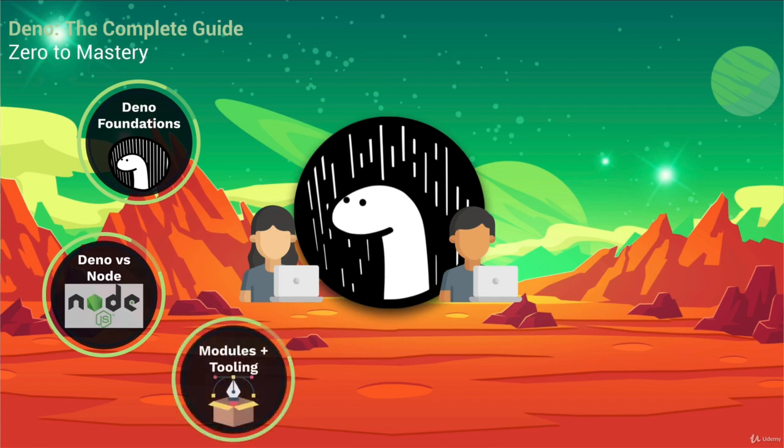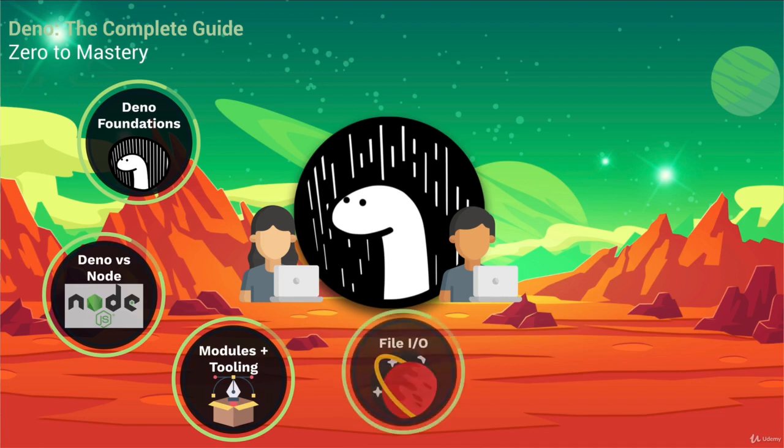Next, we start learning about modules and tooling and discover the unique ways that Deno handles these things. This is where we get to really discover the power of Deno and how we can use Deno to build some large applications. Then we start getting into some really fun scripting when it comes to Deno.